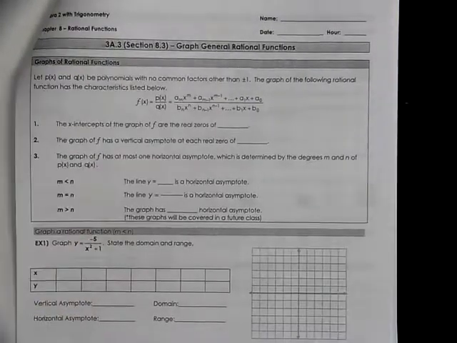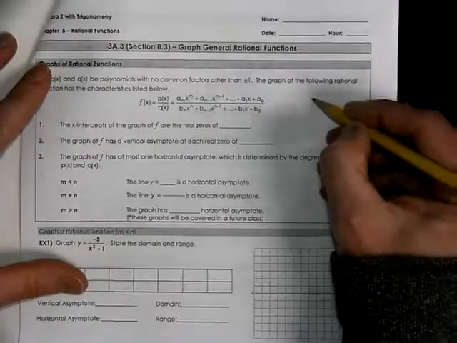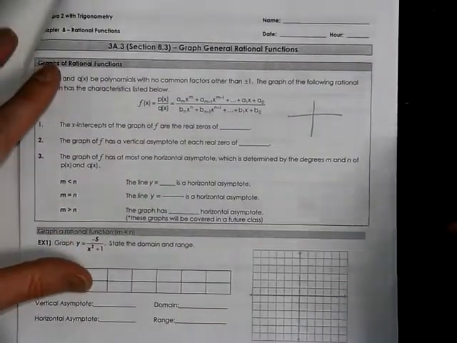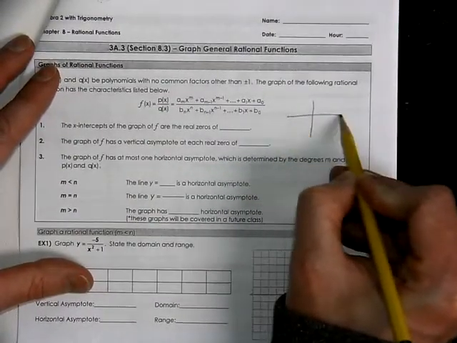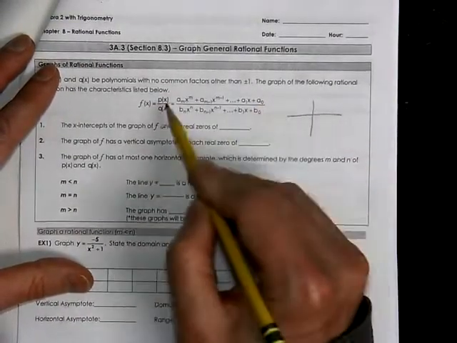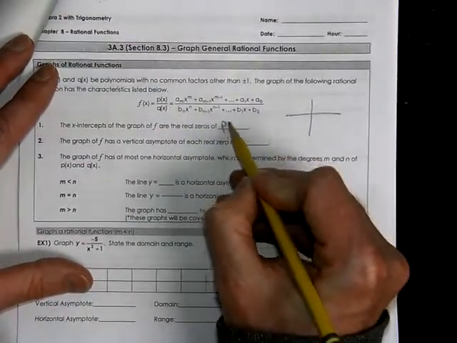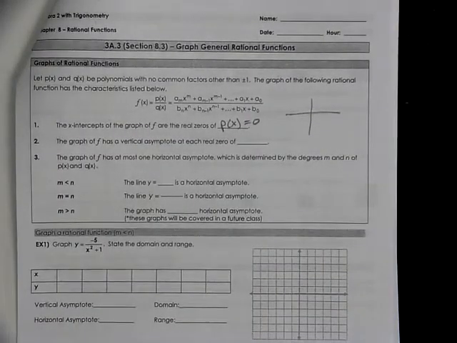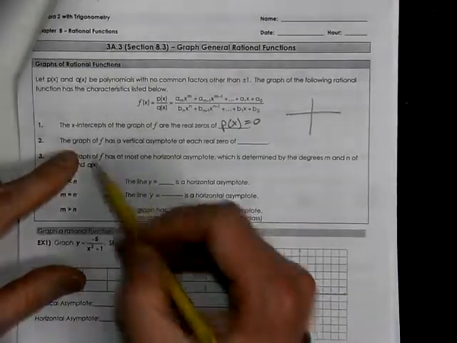x-intercepts. Think about what it means for x-intercepts to happen. What is happening on a graph for you to have x-intercepts? Your graph is going to have to hit y equals 0. And for a fraction to hit y equals 0, the numerator has to be 0. That's how you find your x-intercepts. Set the numerator to 0.